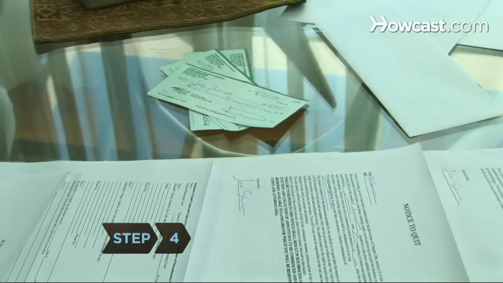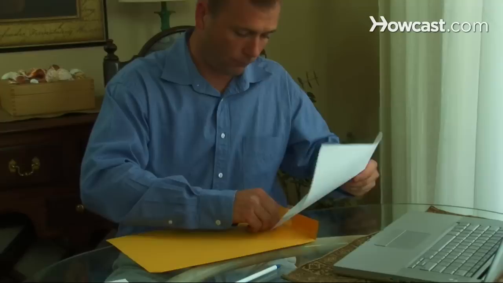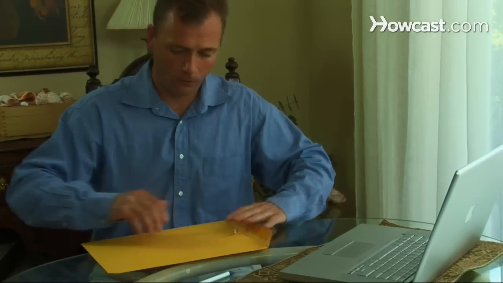Step 4. Have your documentation in order, including a copy of the lease, written notices you have sent to the tenant concerning any problems, and any other proof of your claim, like bounced rent checks or photos of property damage.